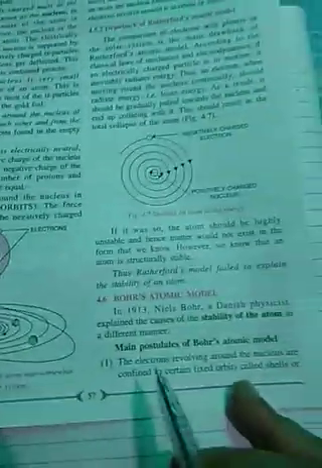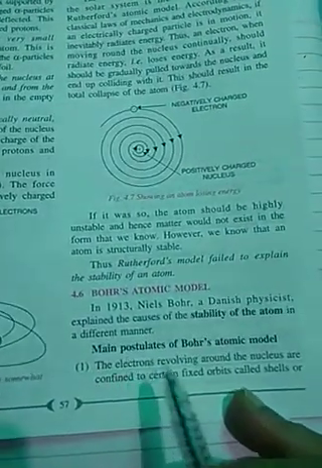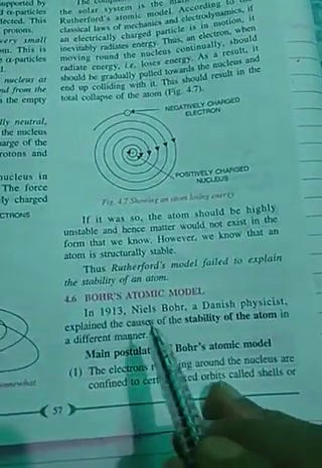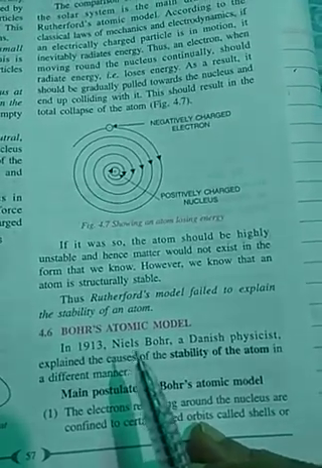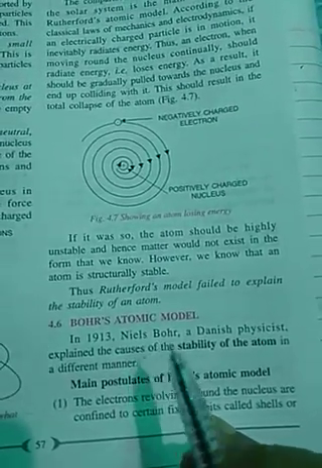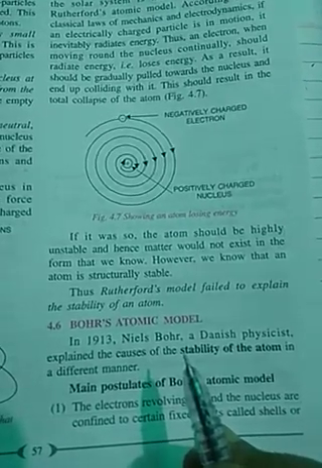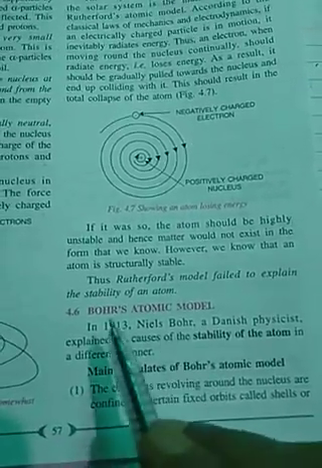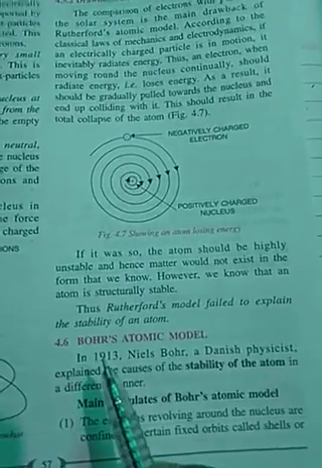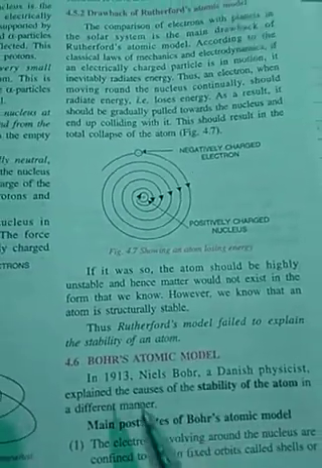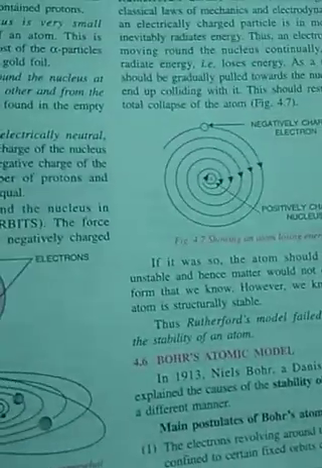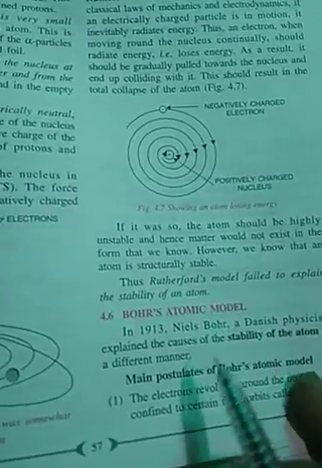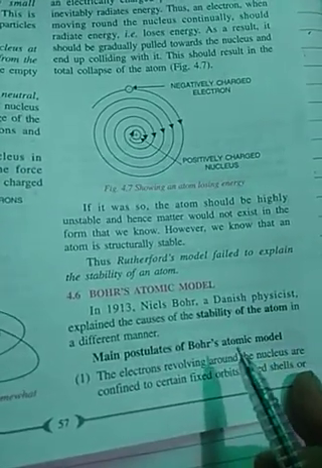Then came Niels Bohr, along with one of his friends, Bury. So this is also called the Bohr-Bury atomic model. Anyway, here in our book it is written only Niels Bohr, so it is Niels Bohr. What was his main concept?